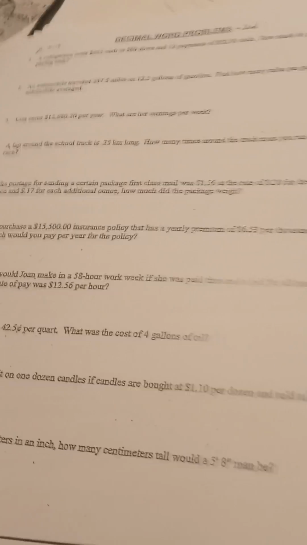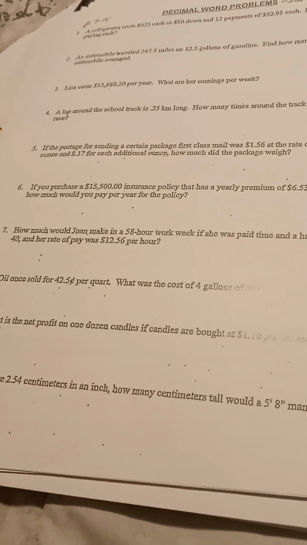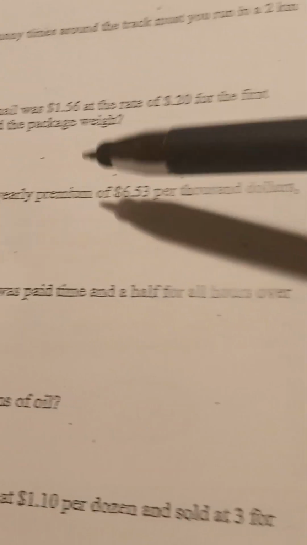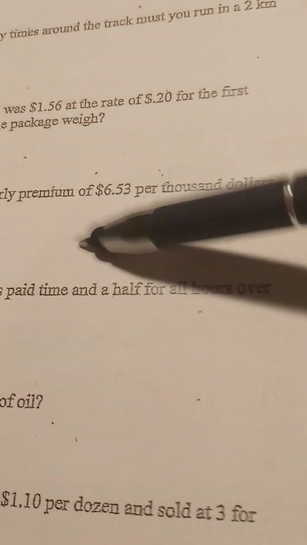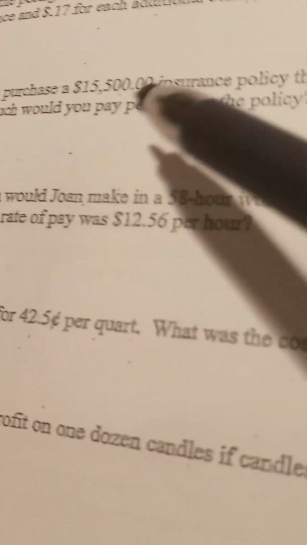Okay, I'm going to go over problem 6 here. If you purchase a $15,500 insurance policy that has a yearly premium of $6.53 per thousand, that's our key phrase here, per $1,000, how much would you pay per year for the policy?